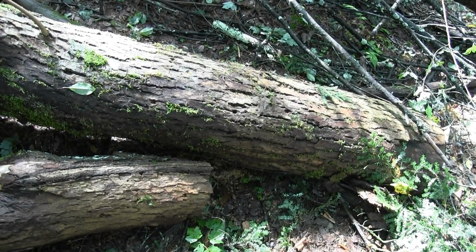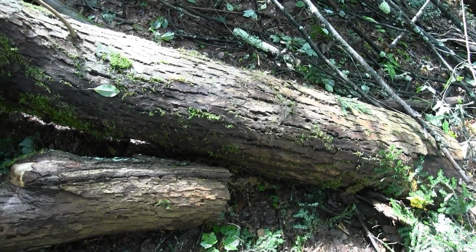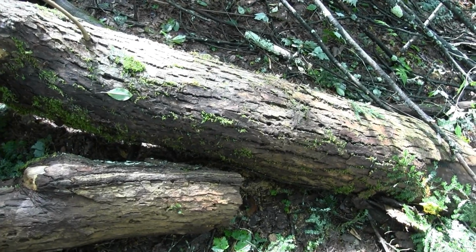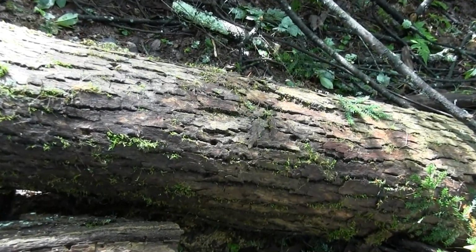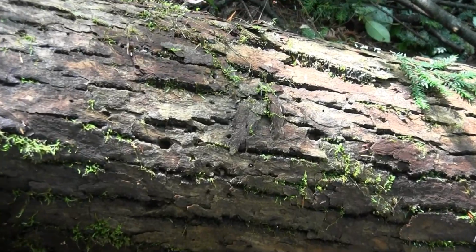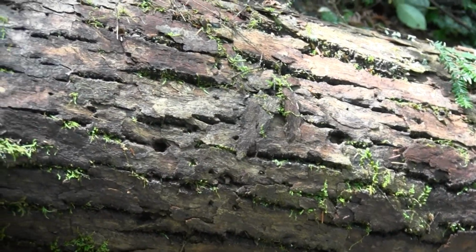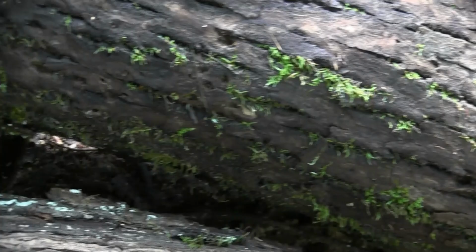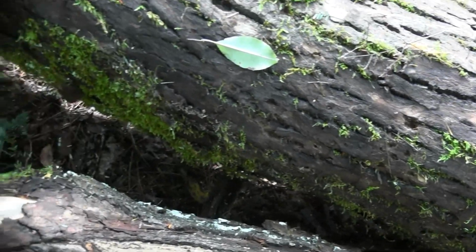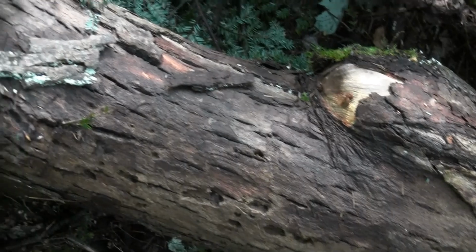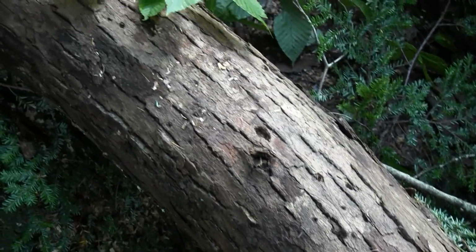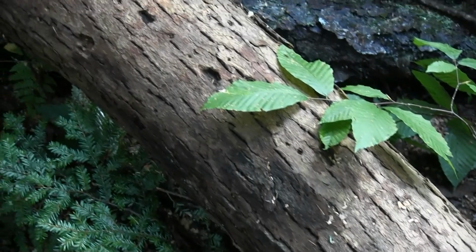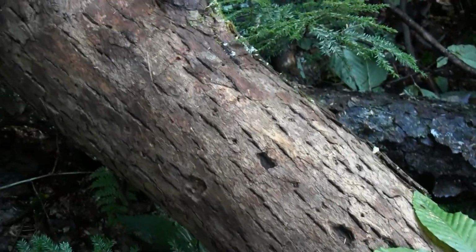Now that the tree is down, we can see the effect of the emerald ash borer, something I couldn't detect down at the base. There was no sign of infection. But you can see the exit holes when they leave after they've done their damage. See all the little holes in it. It happens mostly up on the top sections, I guess. Probably dies from the top down.